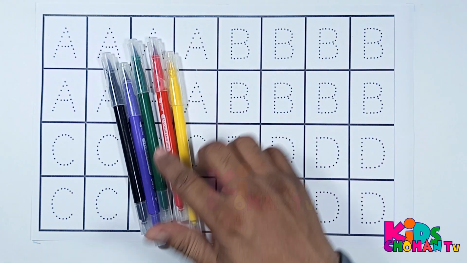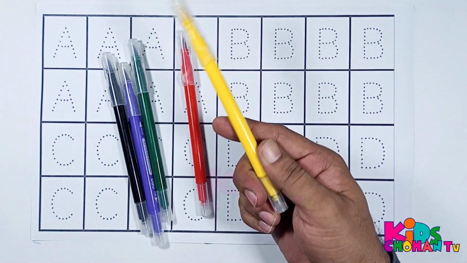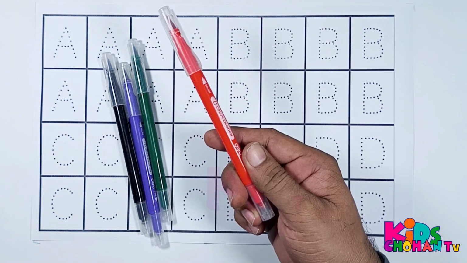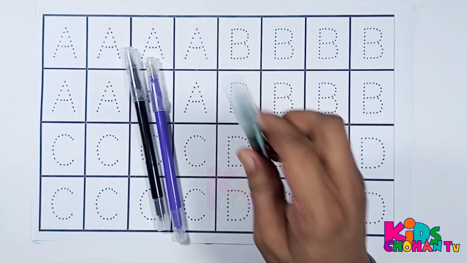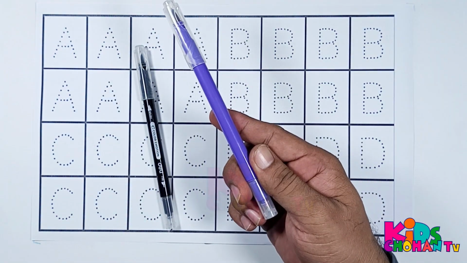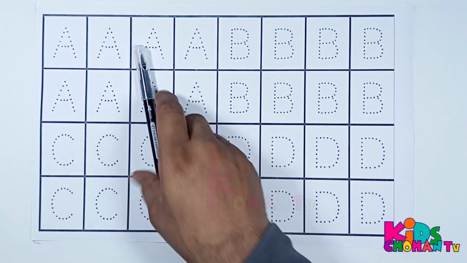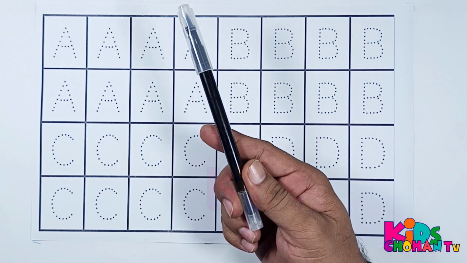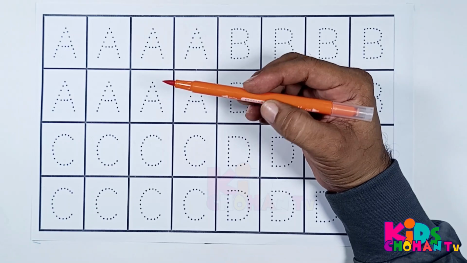light pink color, yellow color, red color, green color, violet color and black color, orange color.